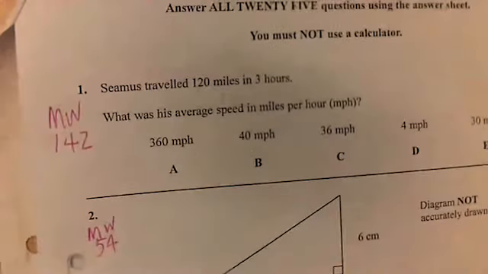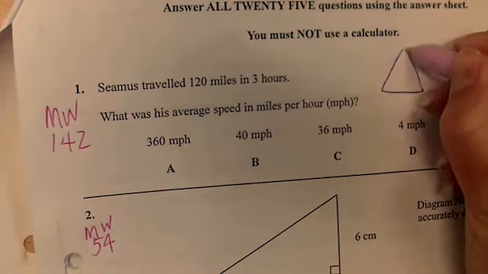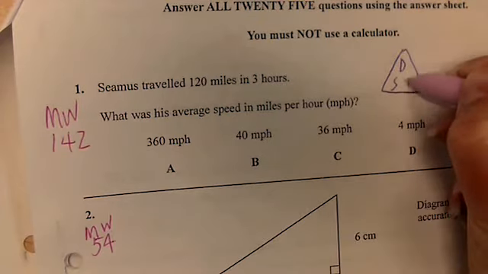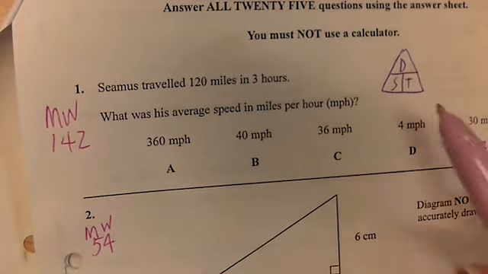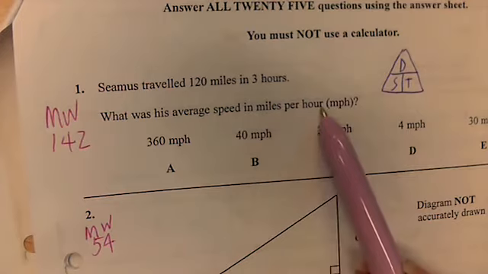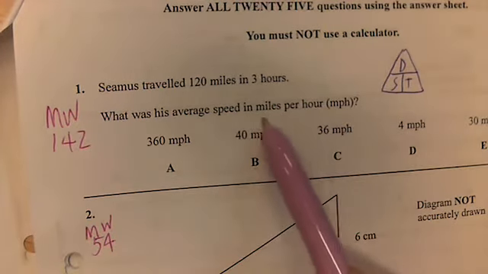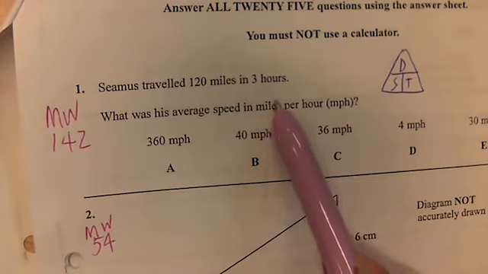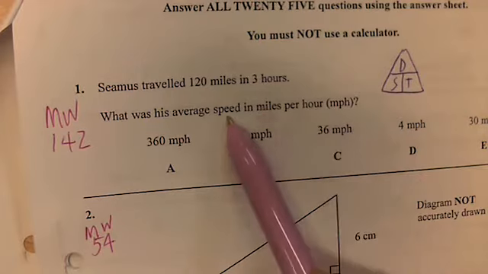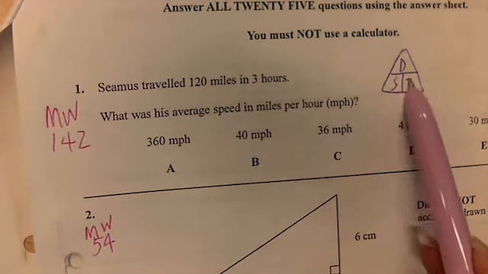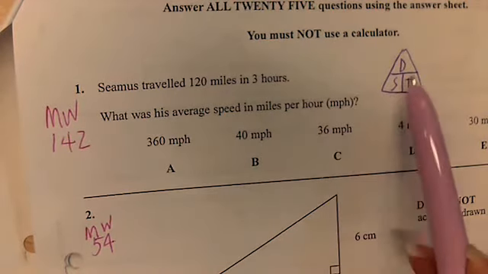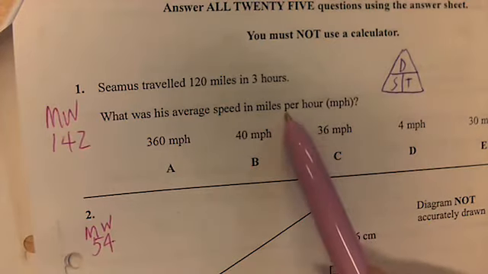So, question 1. Seamus travelled 120 miles in 3 hours. What was his average speed in miles per hour? And you really need to learn your speed distance time triangle for this. If you don't know it, you can break down the units in miles per hour. Speed is distance, because miles is distance, and hour is time. So you know speed is distance divided by time, which will allow you to put it into that triangle. So what is this average speed in miles per hour?